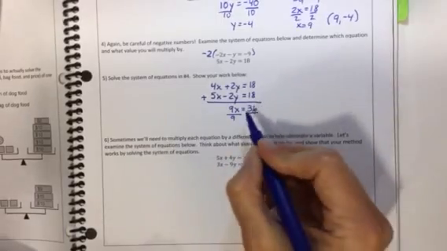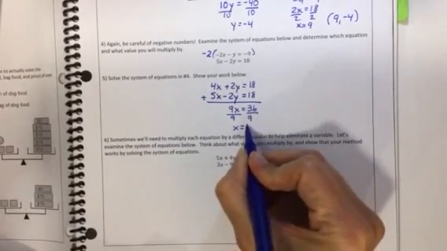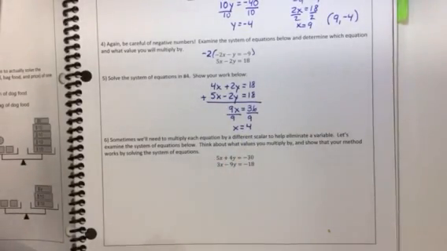I like how nicely these numbers are working. Much better than the fractions in the other video. And x is 4. Nice.